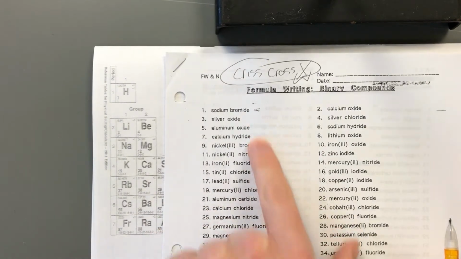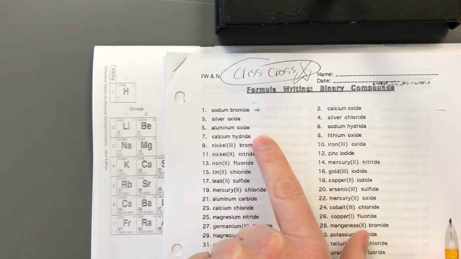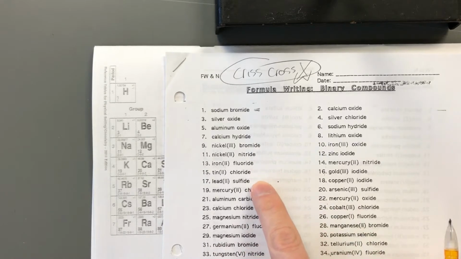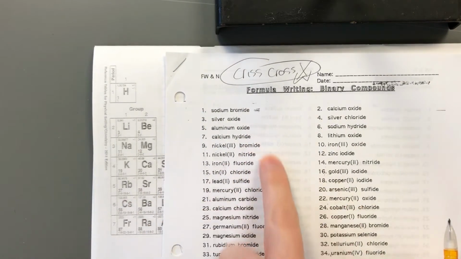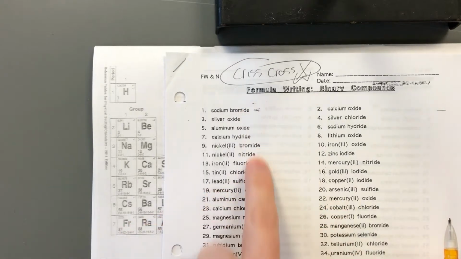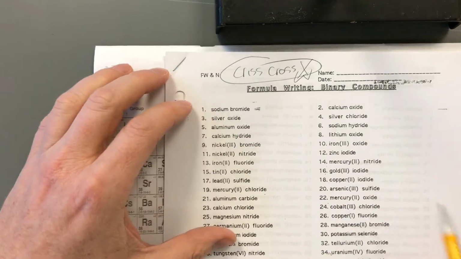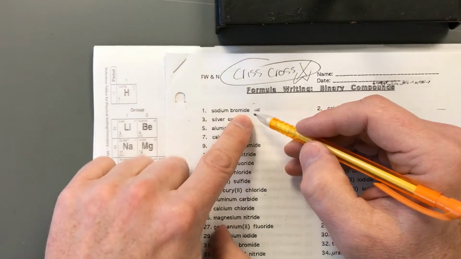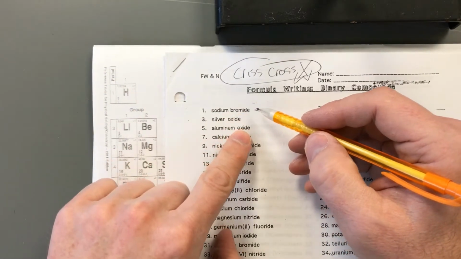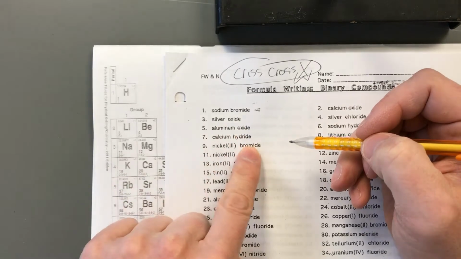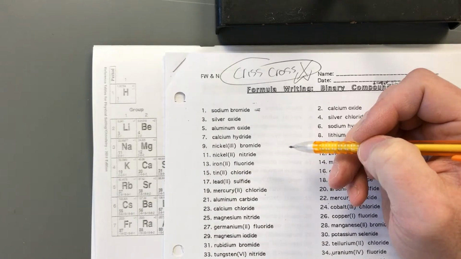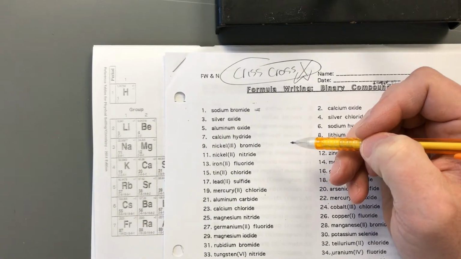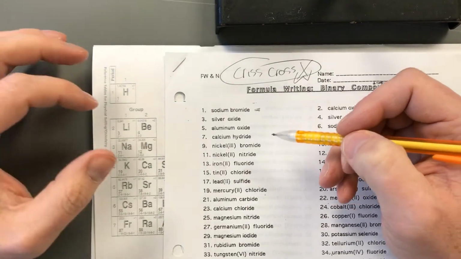The second word, though, you notice bromide, oxide, hydride, nitride, fluoride, chloride, sulfide. These are all my nonmetals. So my nonmetal comes second. So metal comes first. That's the positive piece. The nonmetal comes second. That's the negative piece. The negative ion is called your anion. And so when we look these up, we need to remember that bromide really comes from bromine, oxide is from oxygen, hydride is from hydrogen, nitride is from nitrogen. You'll become familiar as you go more in depth with this, but just keep in mind it's not the name of the actual element. The ending has been changed.